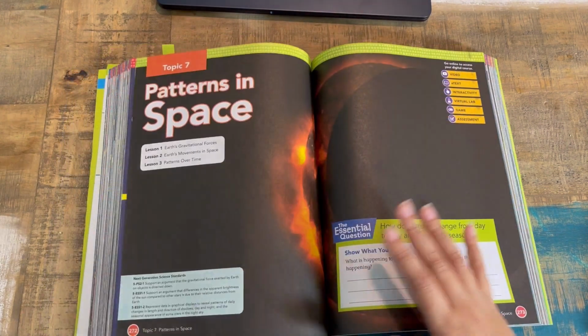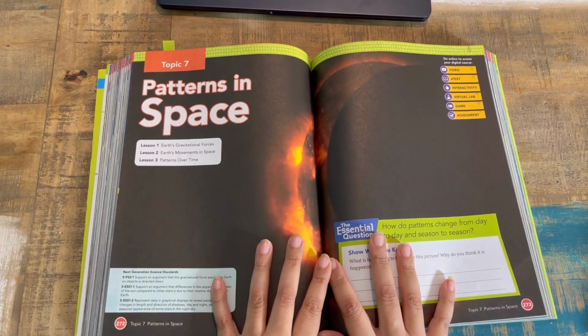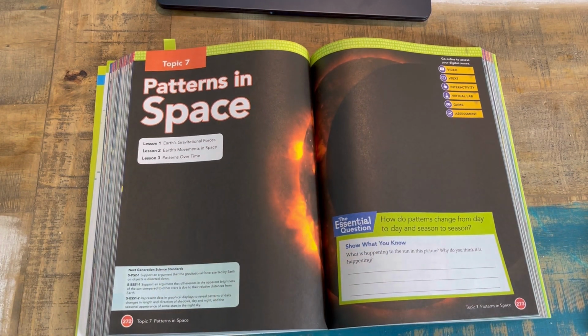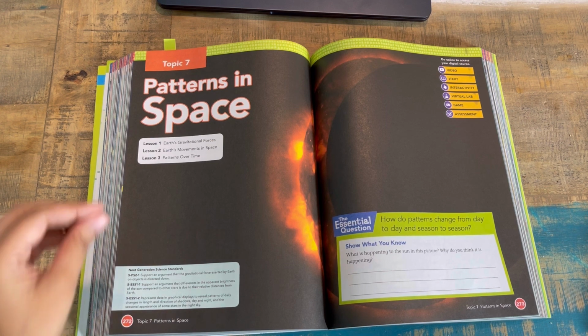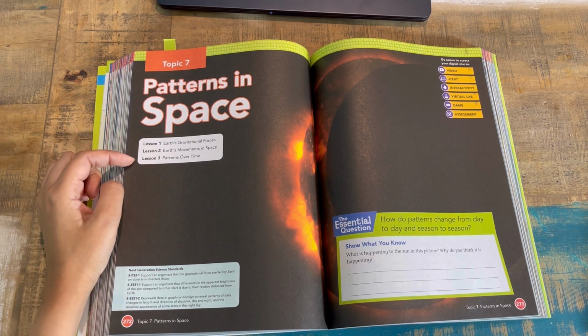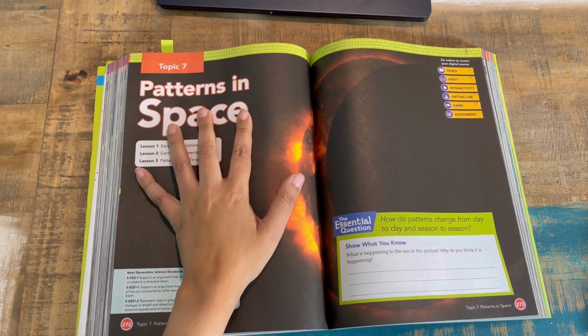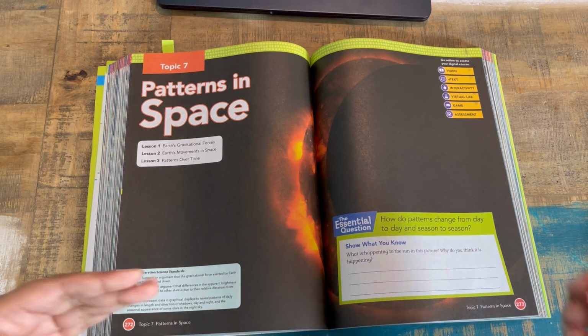So, let's go into topic 7. I don't show my kiddos' work unless they give me permission to, so that's why we're skipping forward. Actually, this is way forward, but it works. Anyway, patterns in space: you're going to have it divided into lessons 1, 2, and 3, or however many lessons it has. You can follow along with your student text.